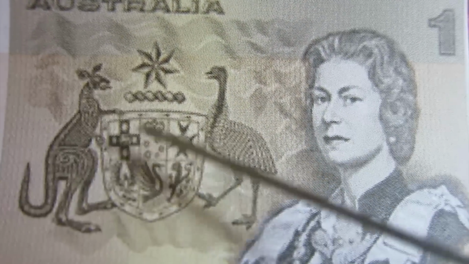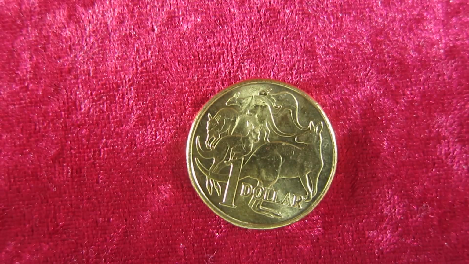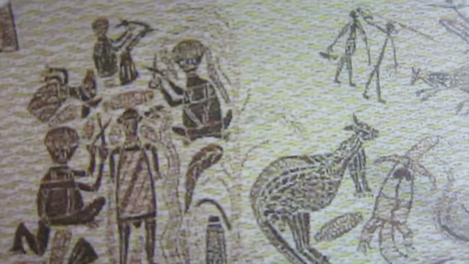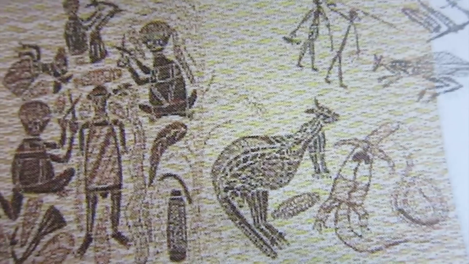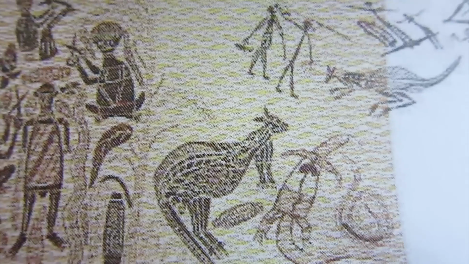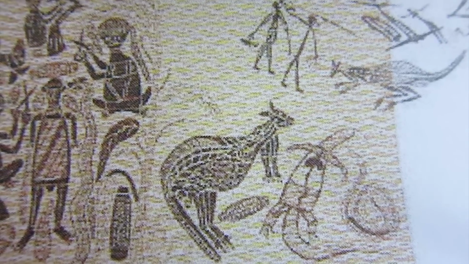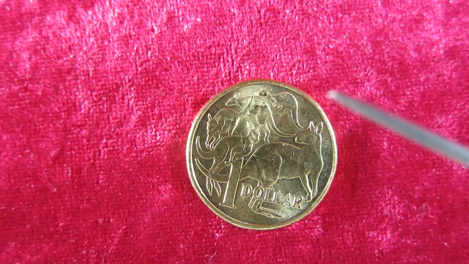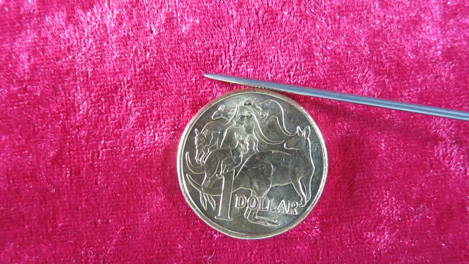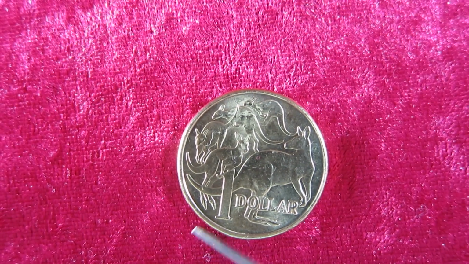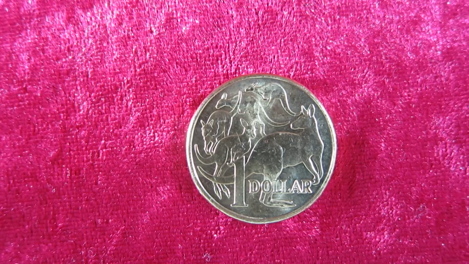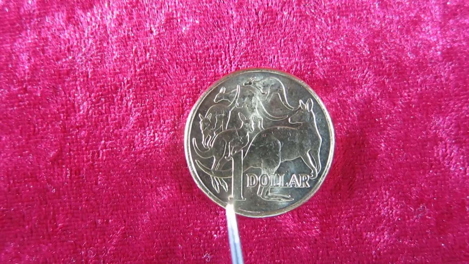Also our coat of arms with the kangaroo and the emu. And on the reverse side, Aboriginal drawings. And now we have the coin, because they felt that due to the wear and tear of the notes, it was uneconomical to keep them in circulation.